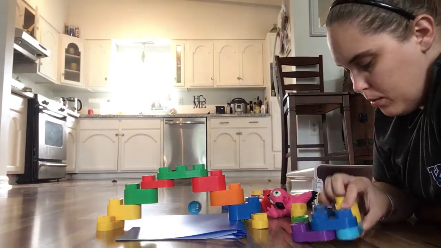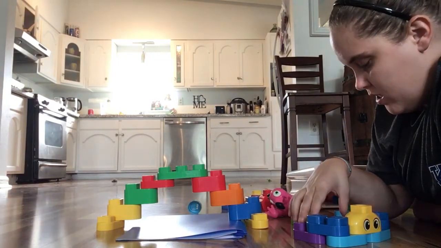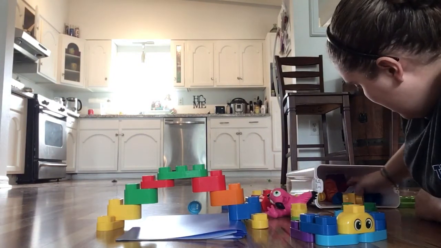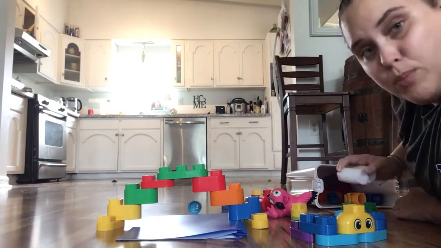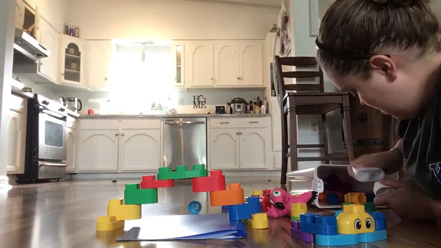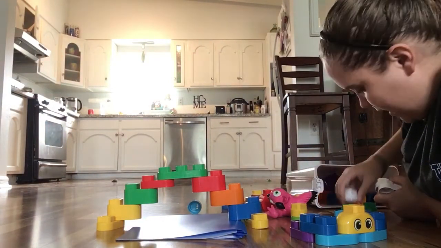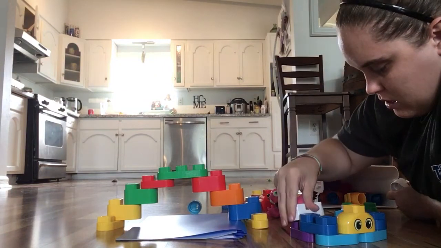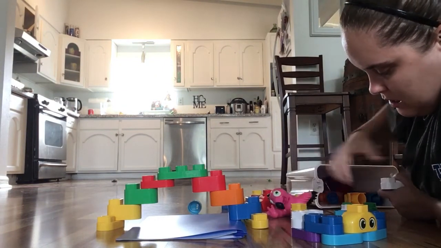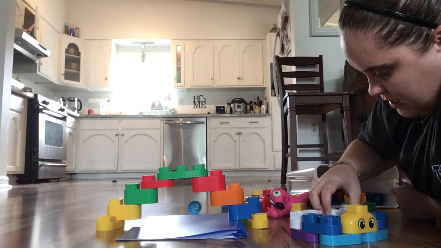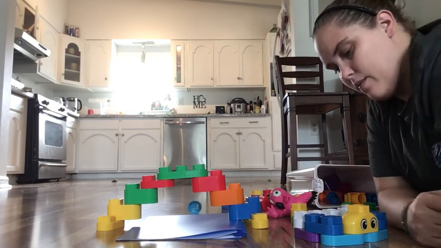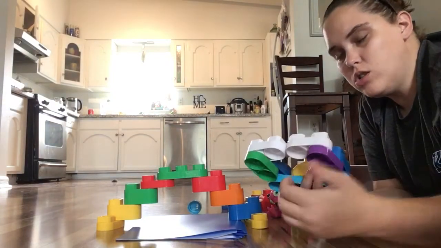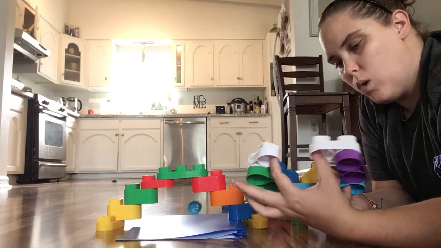Yeah, I should probably connect the back ends. That way his caboose doesn't get wet. So let's take these white pieces, connect it, but they're still a little loose. So what should I add?